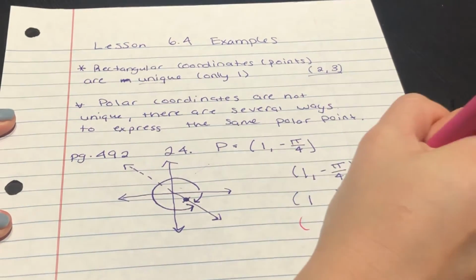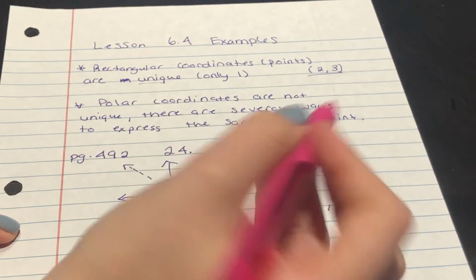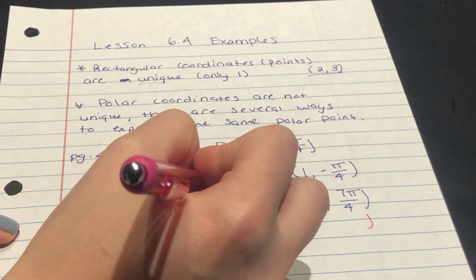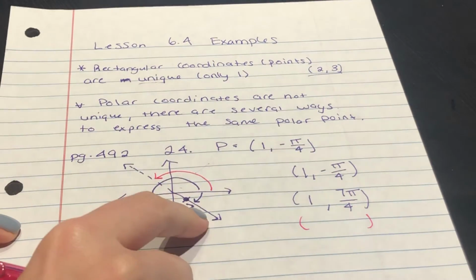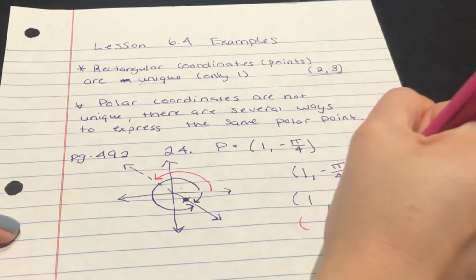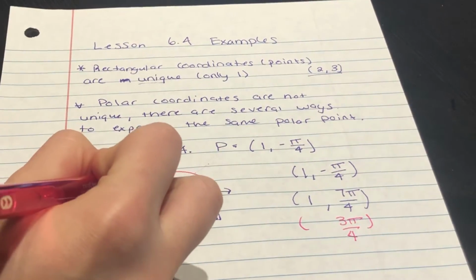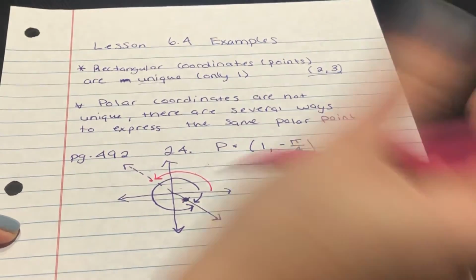Now what if we wanted to use this as a reference? Let's go counterclockwise. This one is going to be across from 7 pi over 4. The one that's across from 7 pi over 4 is 3 pi over 4. Since now we're talking about the opposite side, this is going to be negative 1.